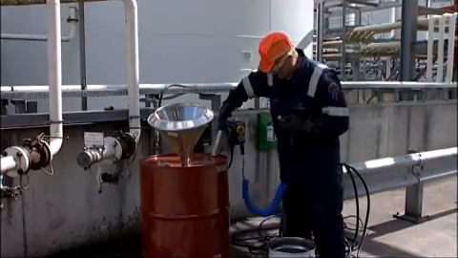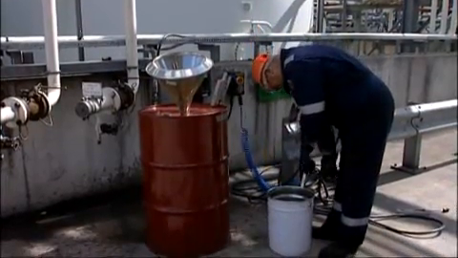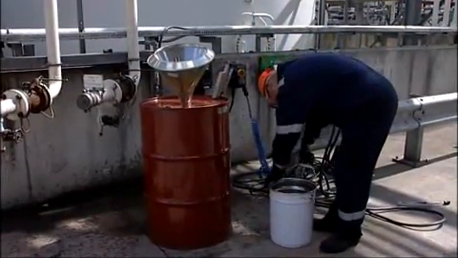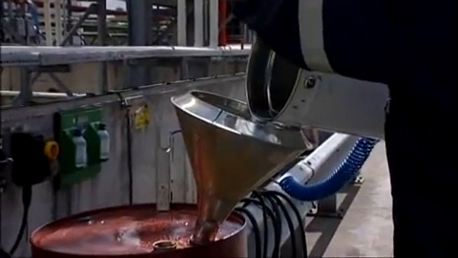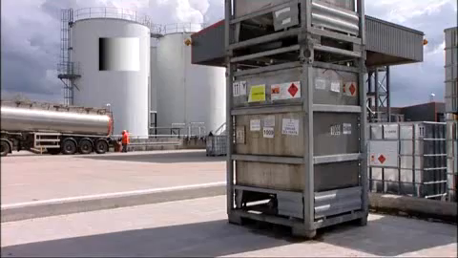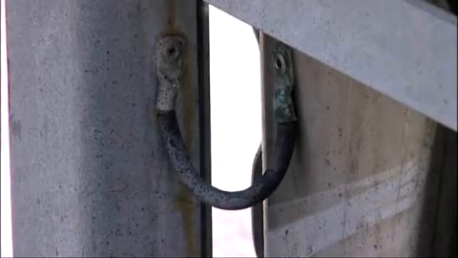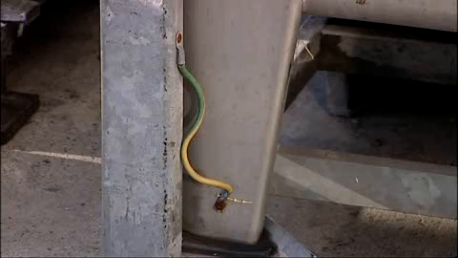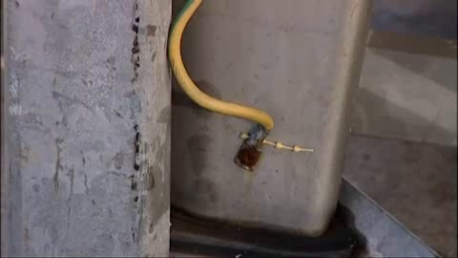When decanting from one drum or can to another, ensure the receiving vessel is earthed and the source vessel is bonded to the receiving vessel. When using metal IBCs, the frame around the tank may not be bonded to the tank via an earthing strap, and therefore both frame and tank need to be earthed separately back to the loading system.